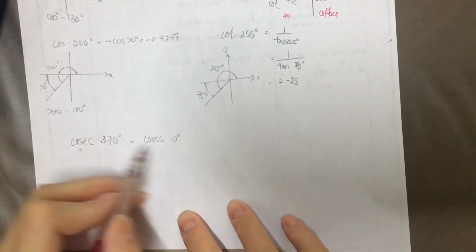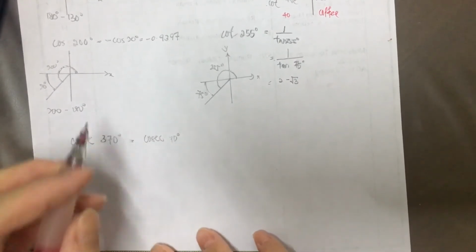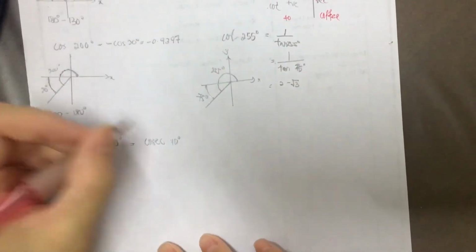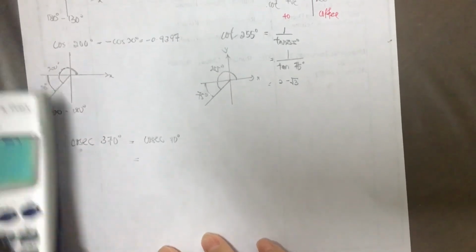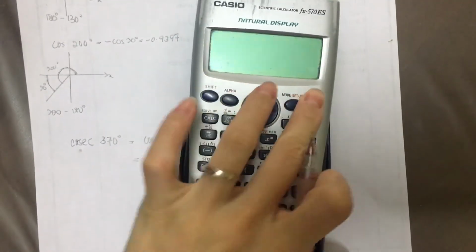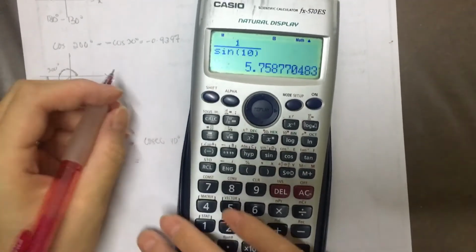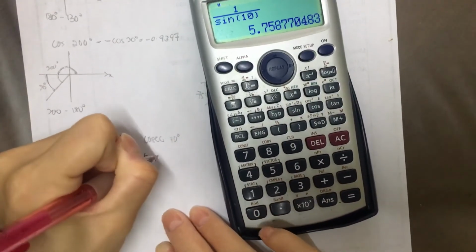So use the method that you learned in the example above. So for cosec 10, you can press on the calculator 1 per sine 10 degrees, so you will get 5.759.